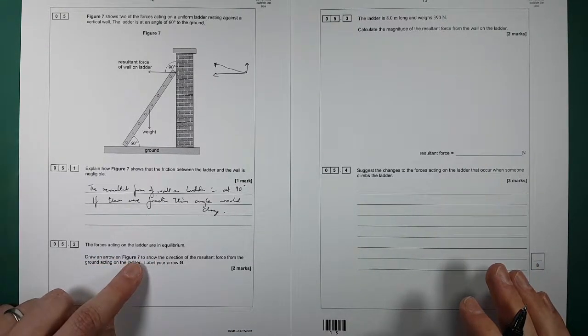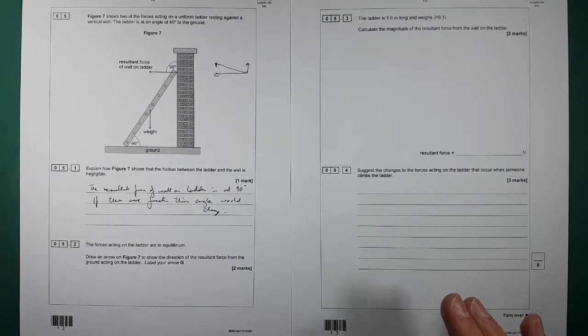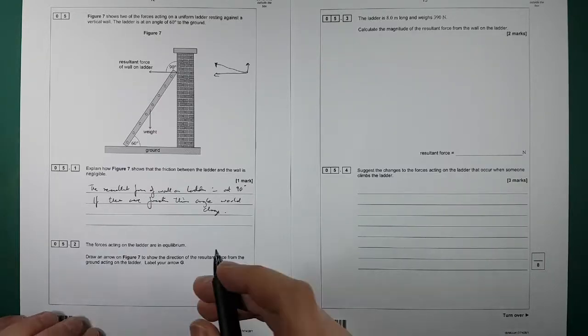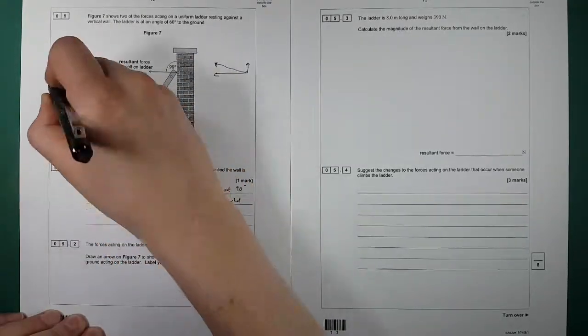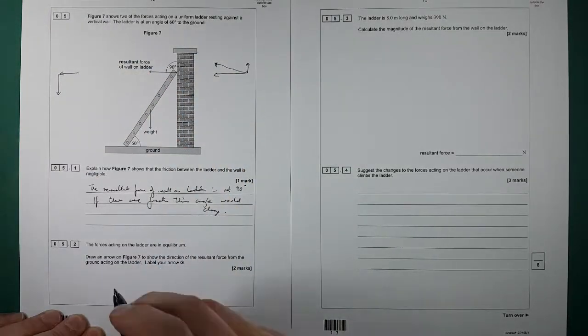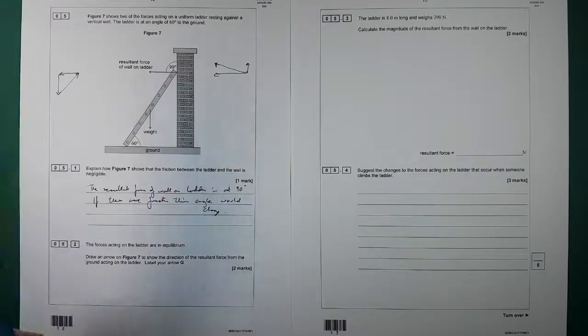Draw an arrow on figure 7 to show the direction of the resultant force from the ground acting on the ladder. Right, well we've got this force acting on the ladder that way, we've got this force acting on the ladder that way, so we need a force acting on the ladder in that direction.